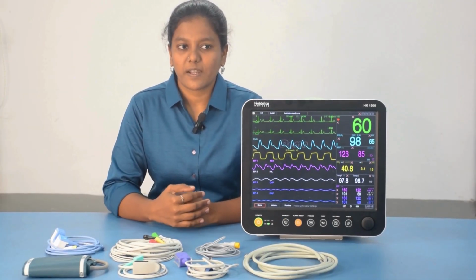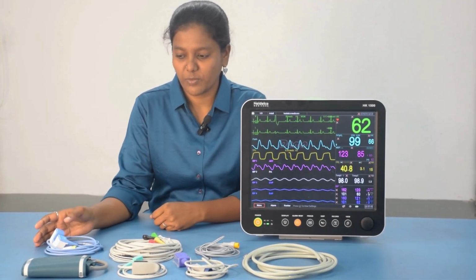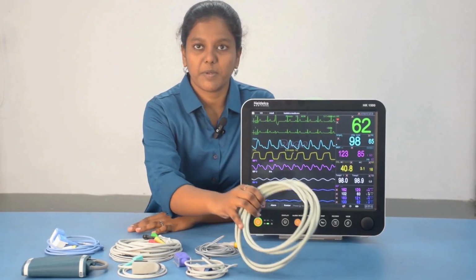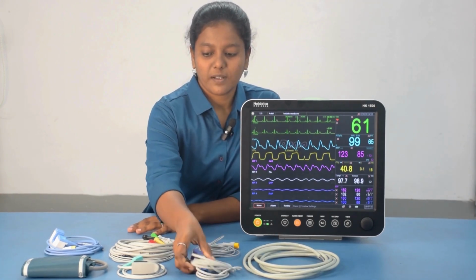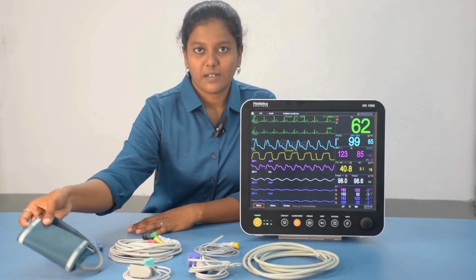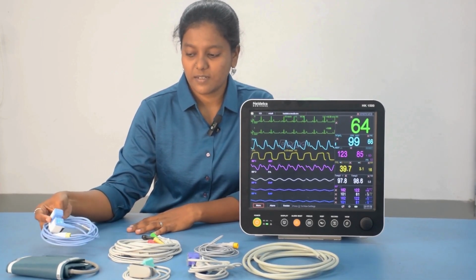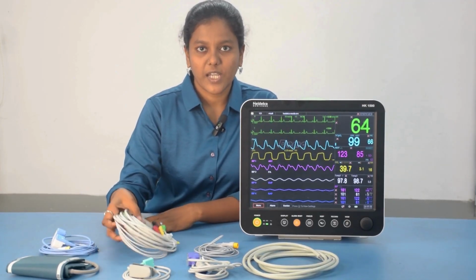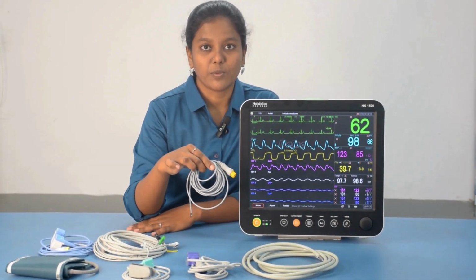Now I am going to explain our patient monitor, and these are the accessories of the patient monitor. Here is the NIBP hose, an SpO2 extension cable, SpO2 adult probe, NIBP adult cuff, ETCO2 AGM sensor, 5-lead ECG cable, and this is the temperature probe.